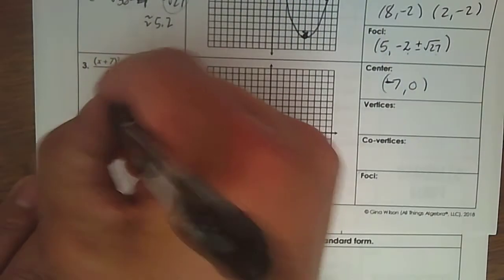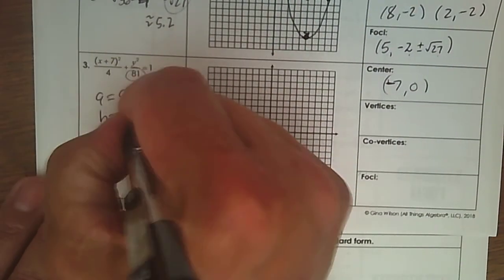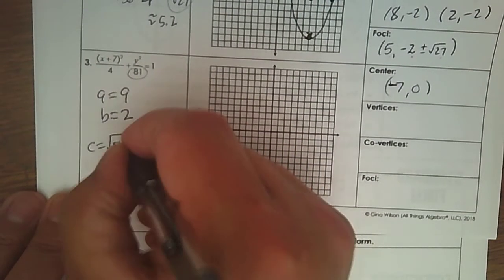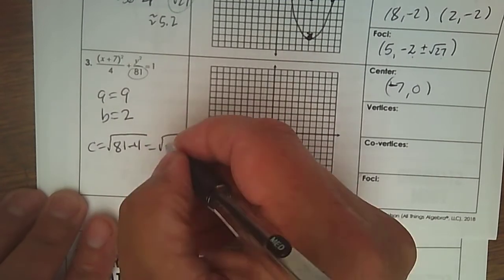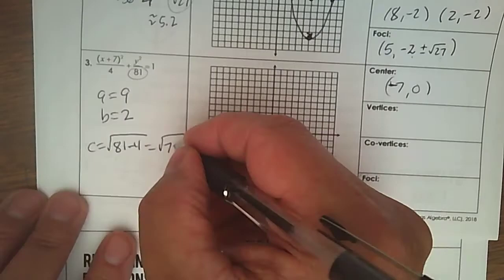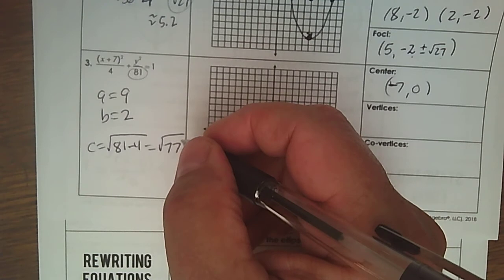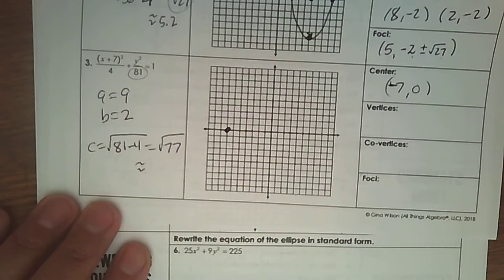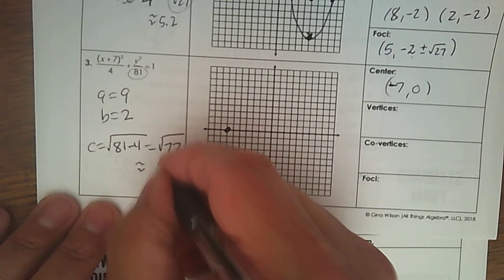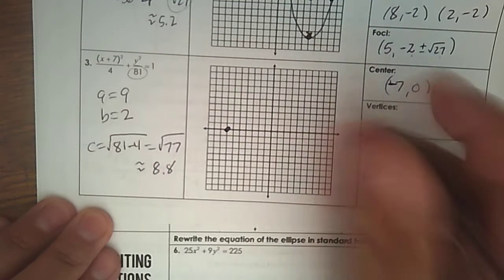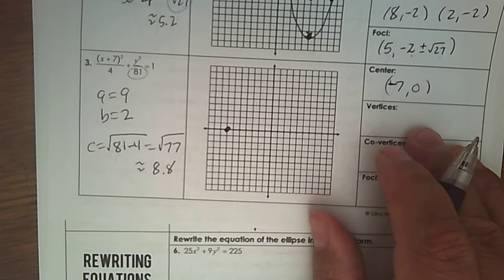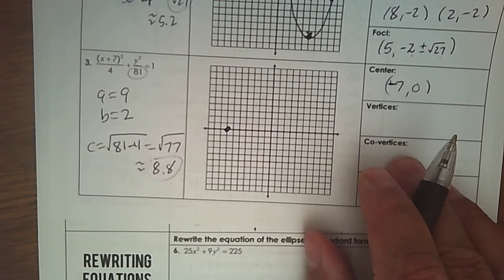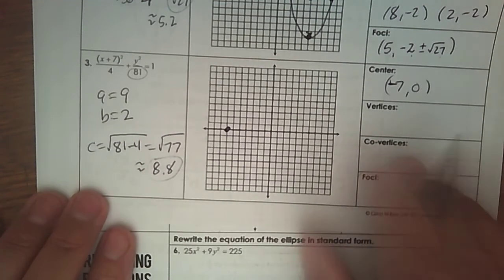So for this, the square root of 81, that's A, and the square root of 4, that's 2. And then the square root, and you subtract them. So that would be the square root of 77. That's going to be the foci. So if I was going to approximate that, what is that close to? So the square root of 81 is 9. So it's close to that. So like 8.8. That's a good estimate. So it's almost 9 is where I would put it. So it's 8.8. Okay.